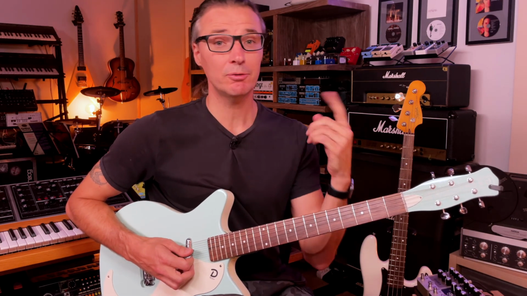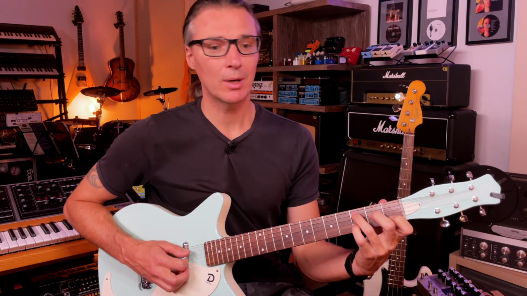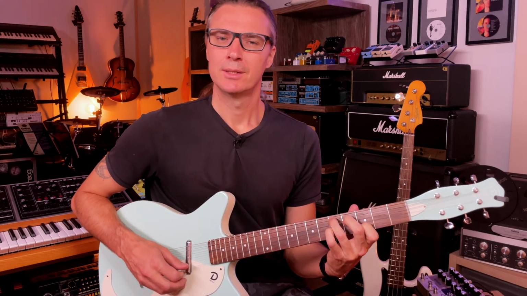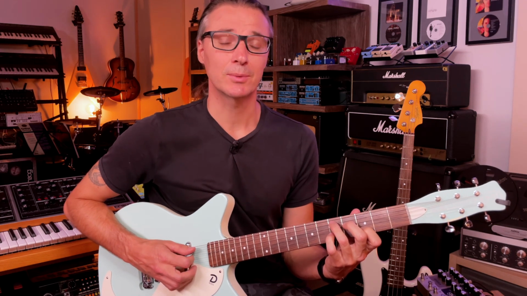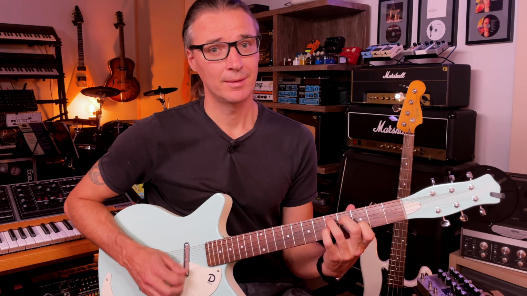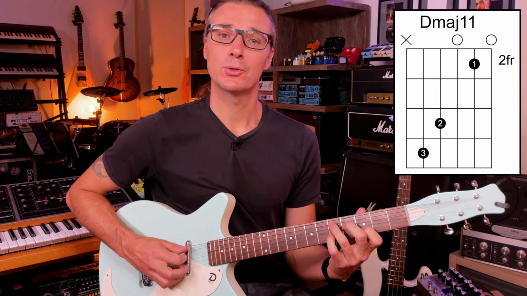We can keep going up with major chords and major chords. But what if we forget to bar the open string? Well, let's see what happens. Let's go up 2 frets to D. Such a beautiful chord, but certainly not a major chord. Well, what is this? This is a wonderful chord that has both a 9, the E, and the 4th, the G. So this is basically a D major 11 chord.